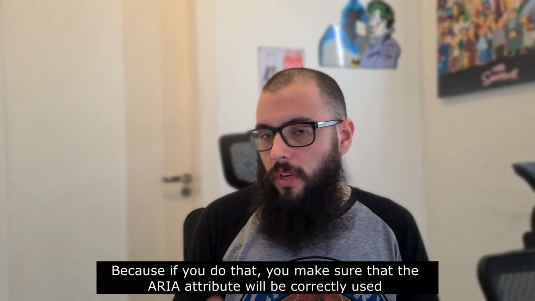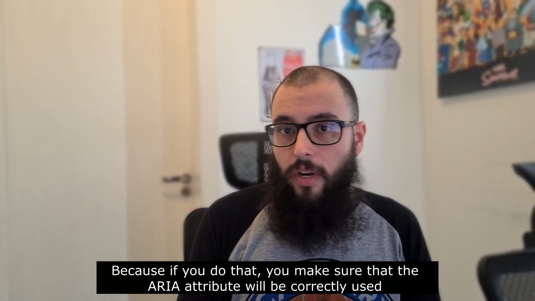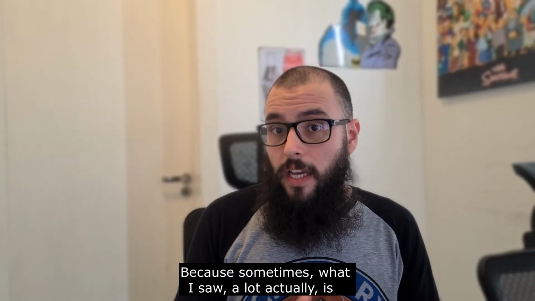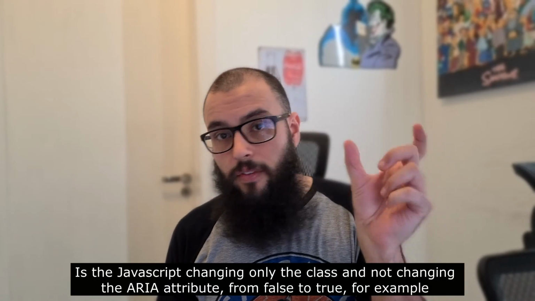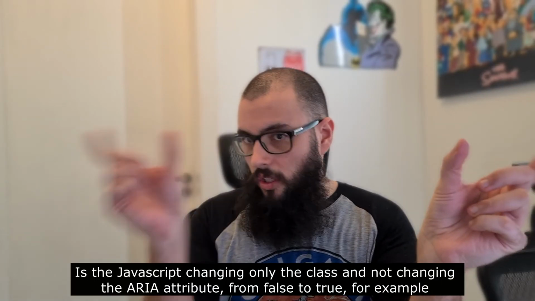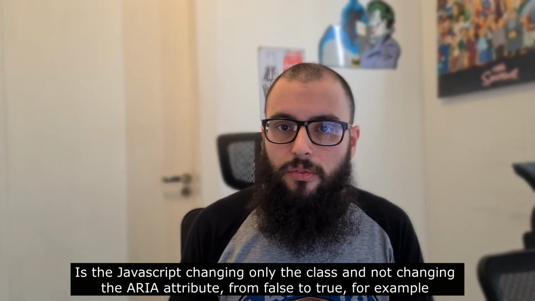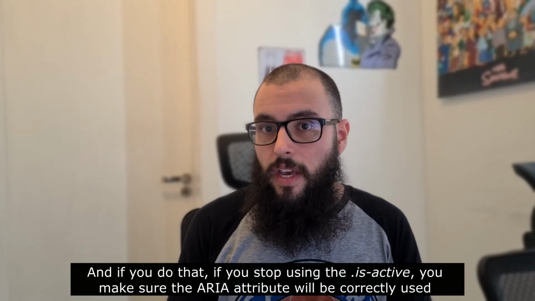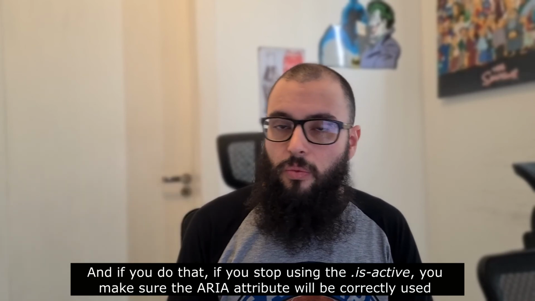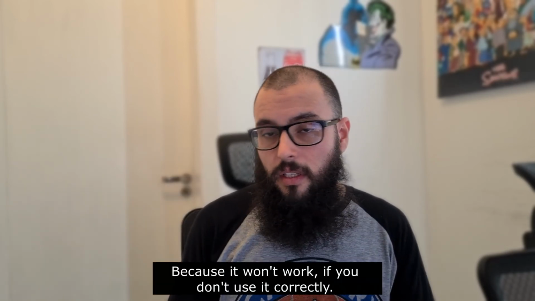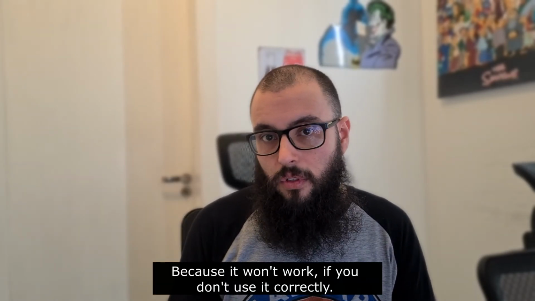Because if you do that, you make sure that the ARIA attribute will be correctly used. What I saw a lot actually is JavaScript changing only the class and not changing the ARIA attribute from false to true, for example. And if you stop using the is-active class, you'll make sure that the ARIA attribute will be correctly used, because it won't work if you don't use it correctly. So that's why.